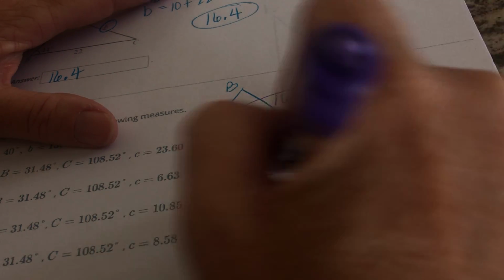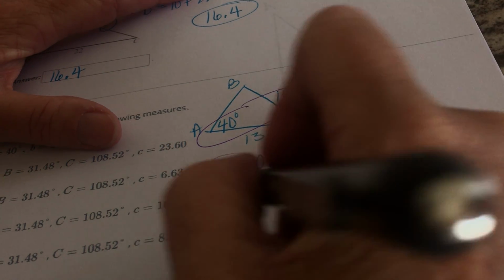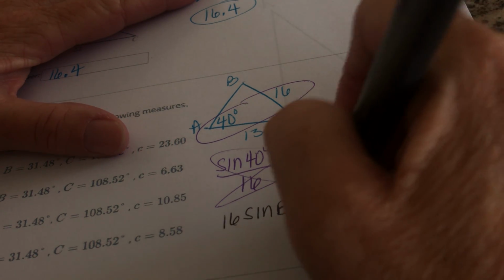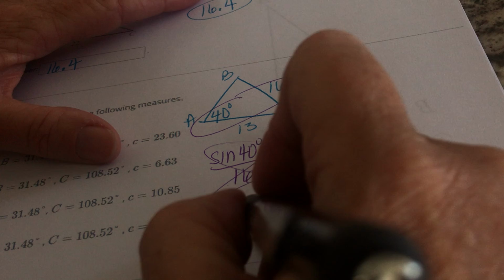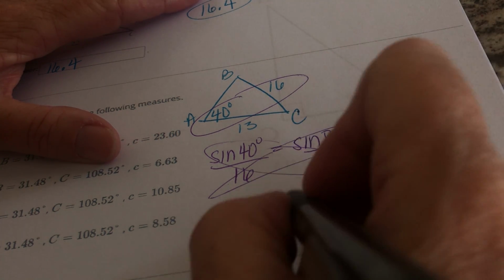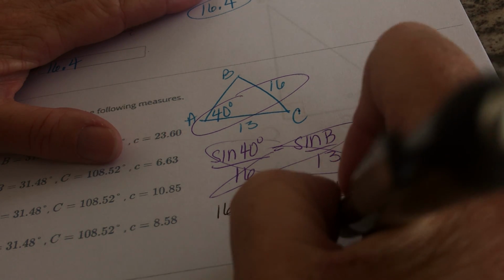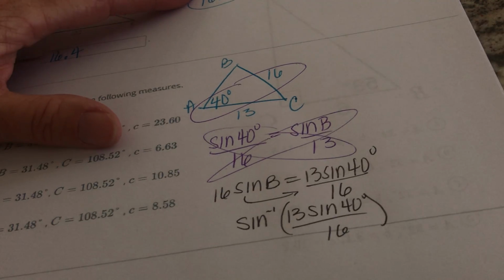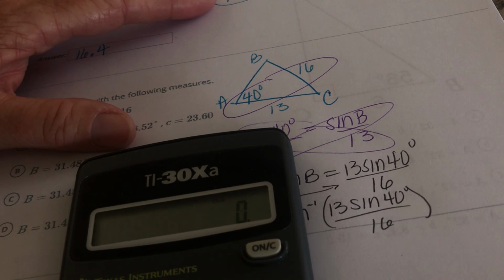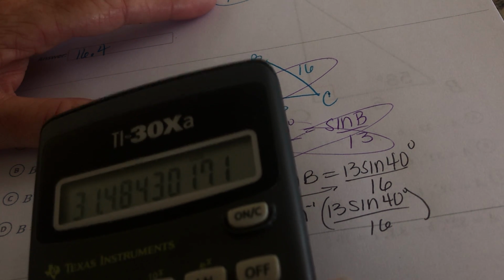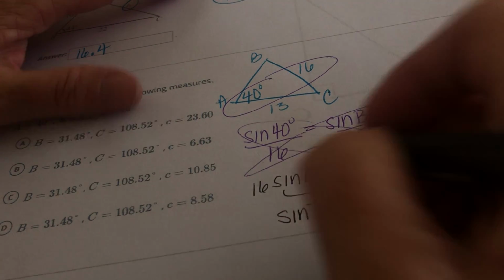I'm going to cross multiply. And so I would have 16 sine of B equals 13 sine of 40. And then divide by 16. And then it's sine of B, so we need the inverse. Make sure you're in degrees. 13 sine of 40 all over 16. So I'm going to put that in my calculator. Make sure you're in degree mode. 40 sine times it by 13, hit equals. Divide by 16, hit equals. And then second sine. And we get 31.48.